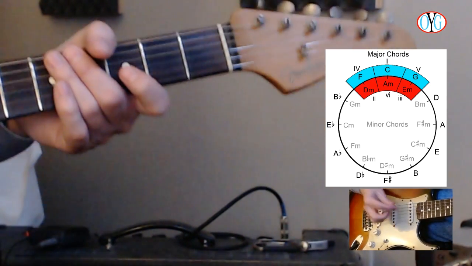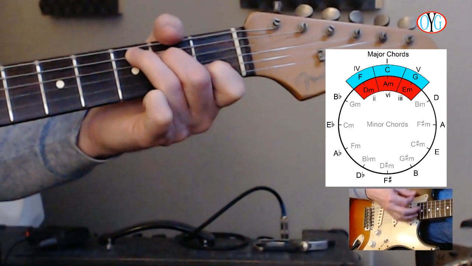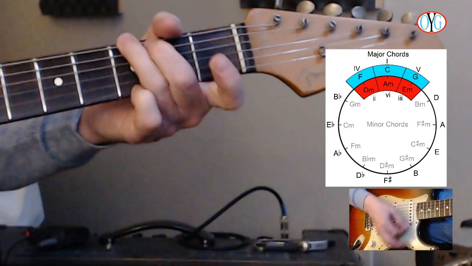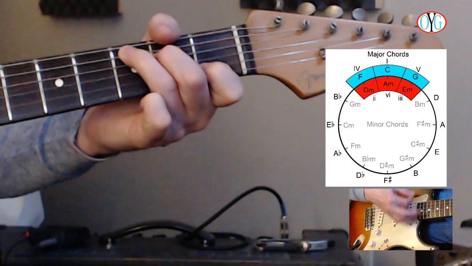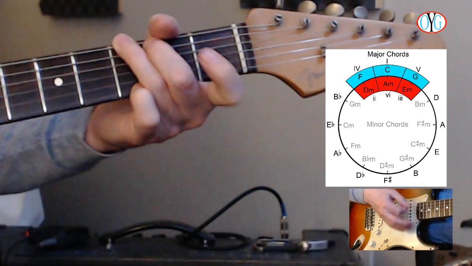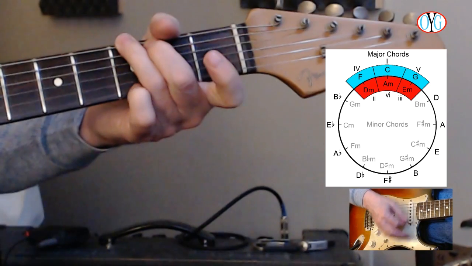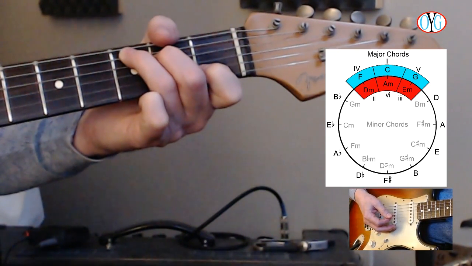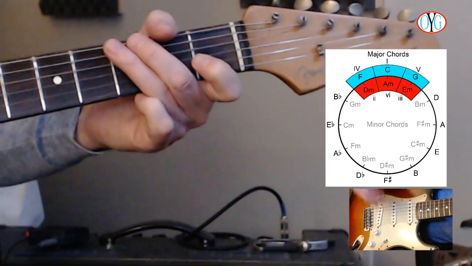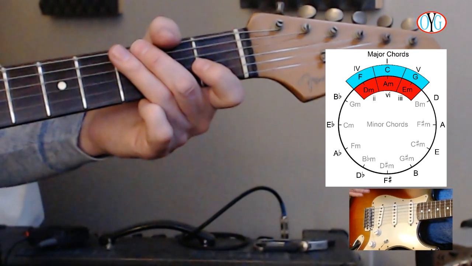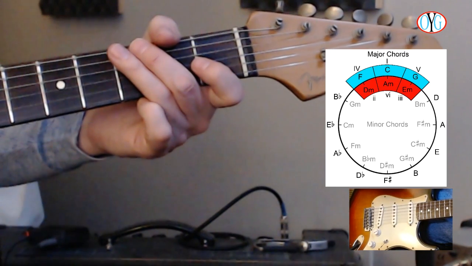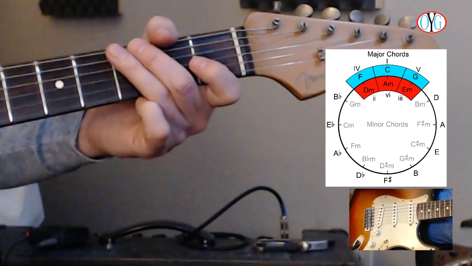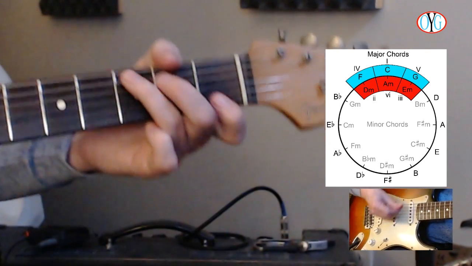For example, how about this? C, G, D minor, G. 1, 5, 2, 5. All right, how about another one?